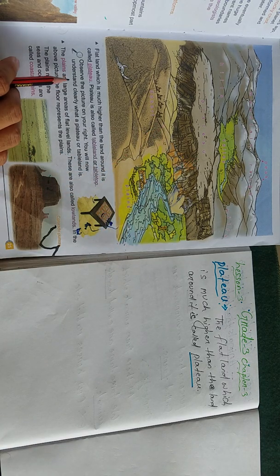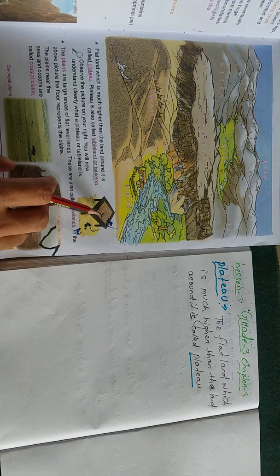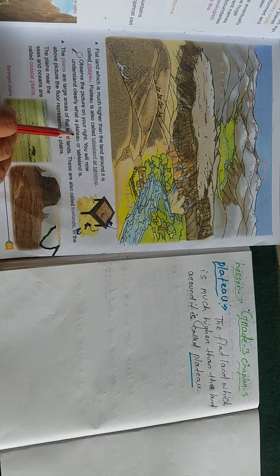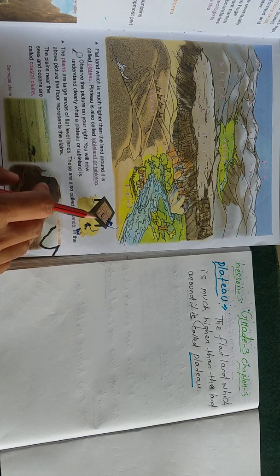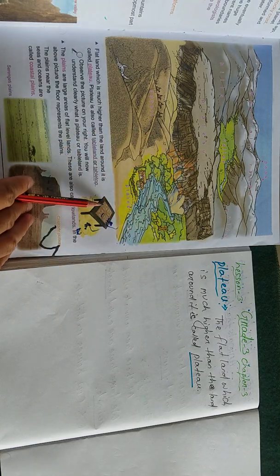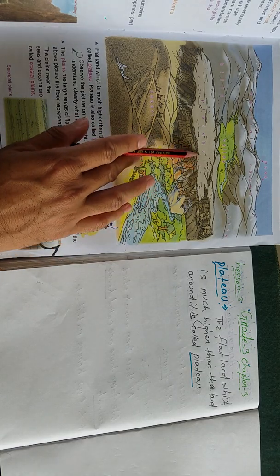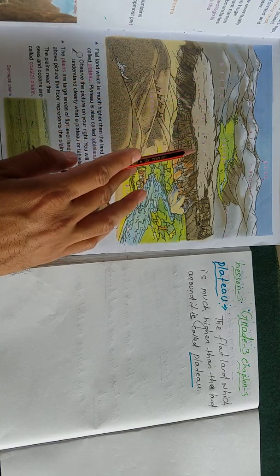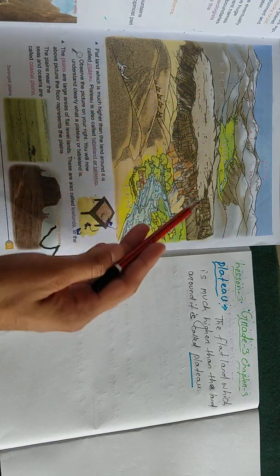So next question. See students, here a table figure is there. Observe the picture on your right, you will now understand clearly what is a plateau or tableland. This is the tableland. It looks exactly like a table, as on a table a flat surface is there, a plateau also looks like a table. This is called a plateau, or table top, or tableland. Now come to the next question.